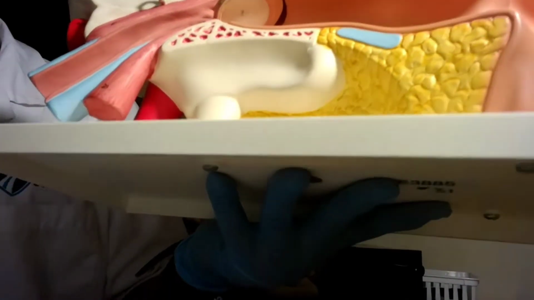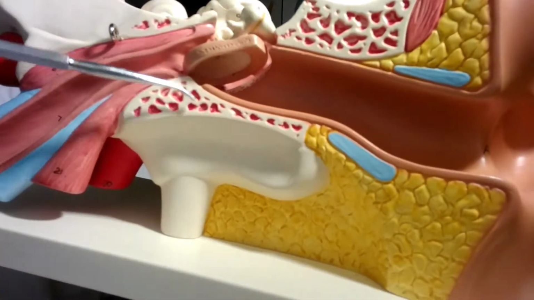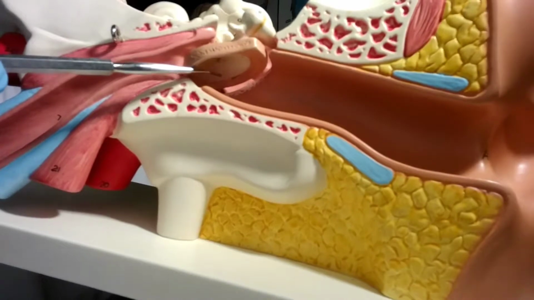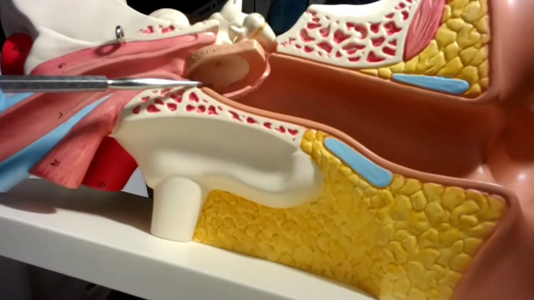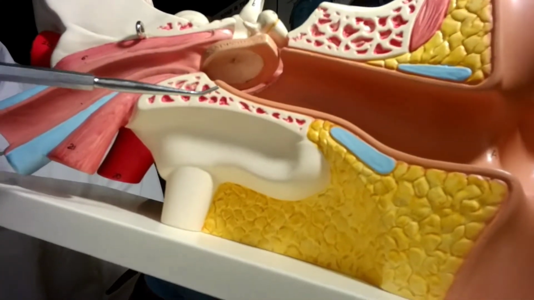The middle ear actually is a small air-filled chamber known as the tympanic cavity, and it is found within the temporal bone.